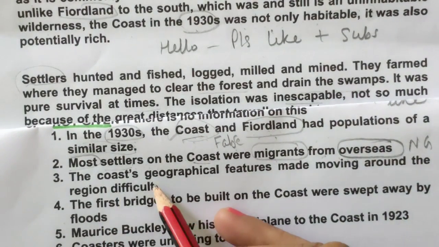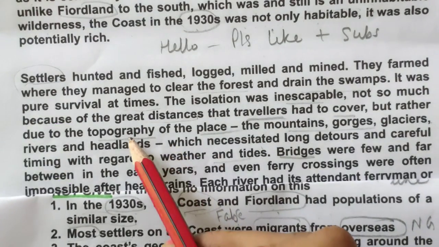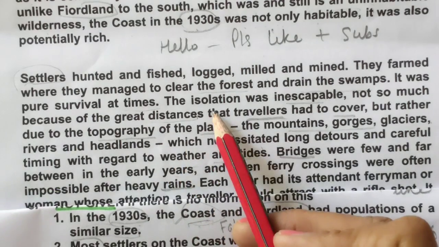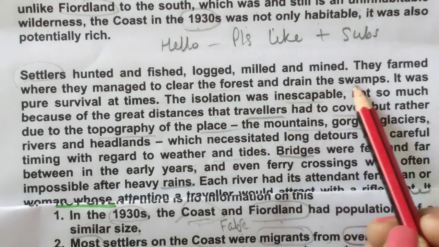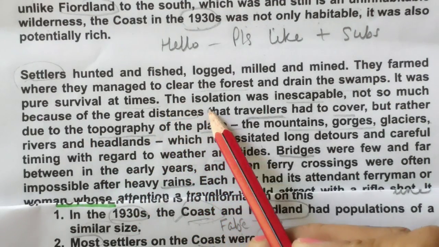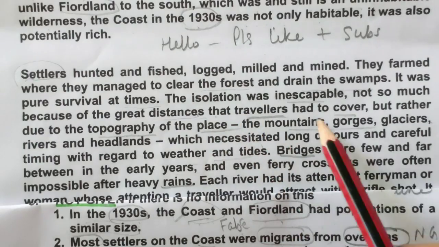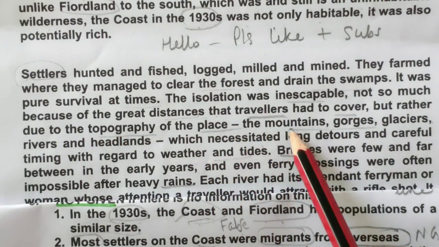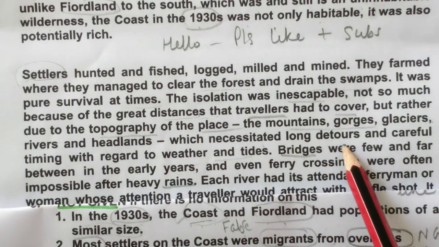Now third, the coast's geographical features made moving around the region difficult. So topography is the geographical features. So let's find: they farmed, where they managed to clear the forest and drain the swamps. It was pure survival. At times the isolation was inescapable, not so much because of the great distances travelers had to cover, but rather due to the topography of the place, the mountains, gorges, glaciers, which necessitated long detours.